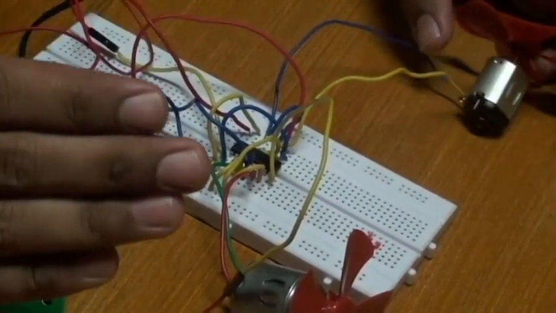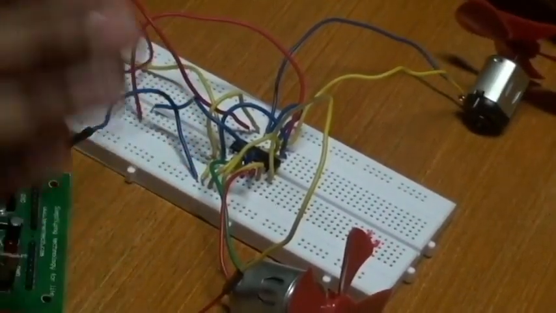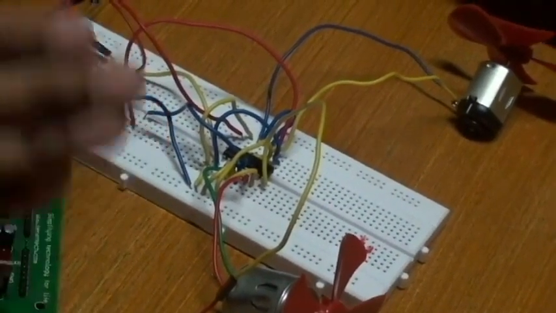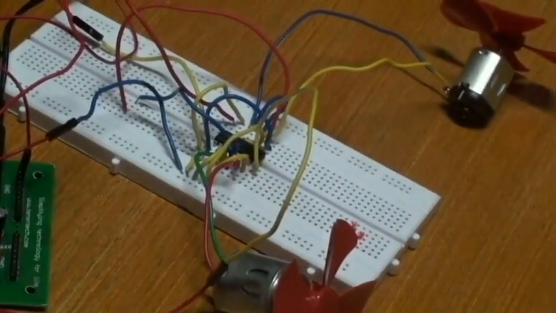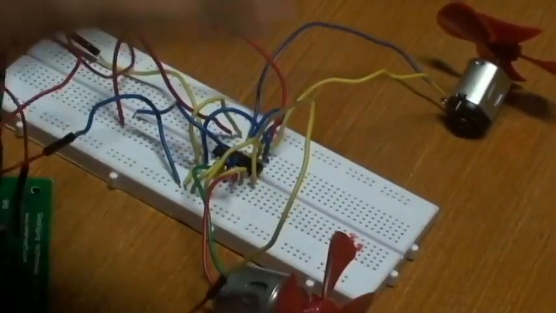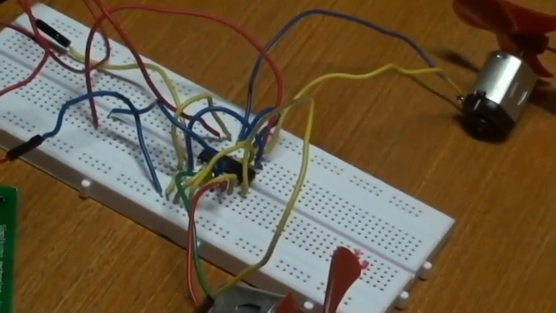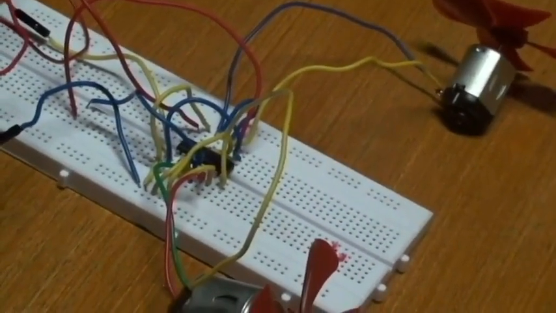And on the other side, the 10th pin will be logic 0 and the 15th pin will be logic 1. So this makes the motor work in the anti-clockwise direction. We'll see how these motors work in both directions. I'll be switching it on, and we'll see how this works.